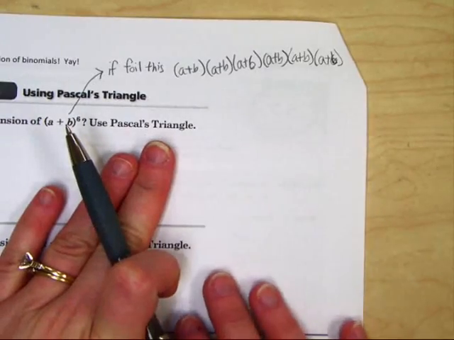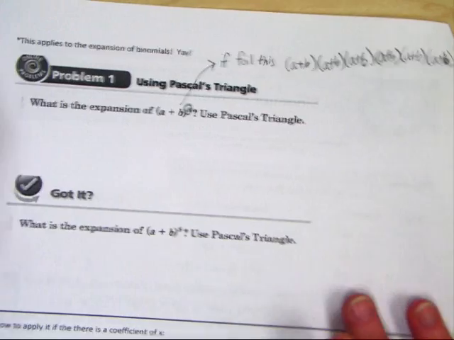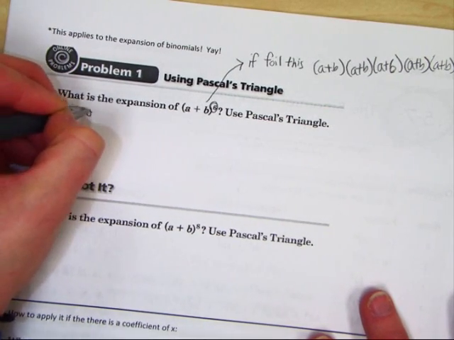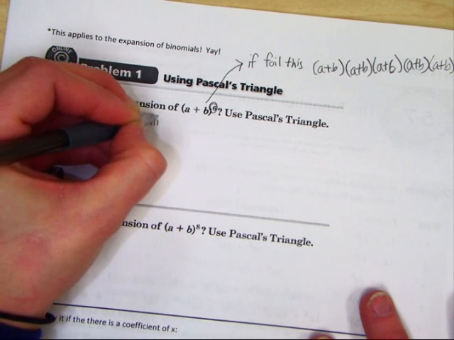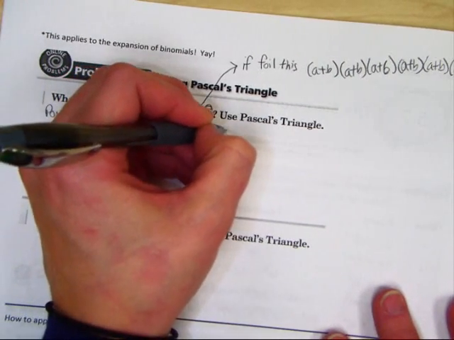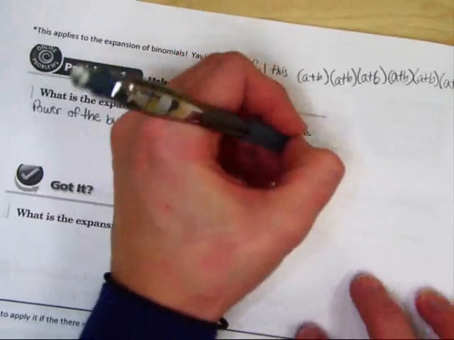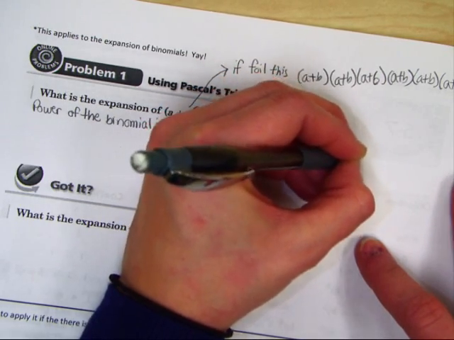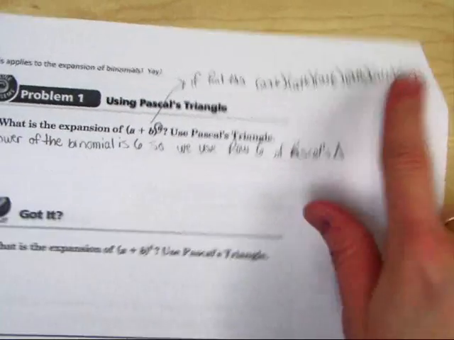But Pascal's triangle can really help us. If this power is to the 6, and that's what I'm going to write, I'm going to say the power of the binomial is 6, so we use row 6 of Pascal's triangle. And this is going to actually be very easy. Now, if you want to do all that, go for it.